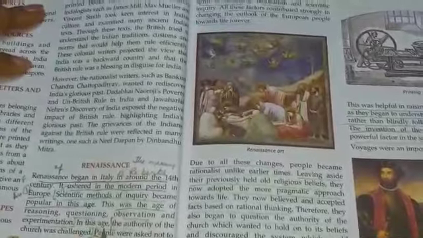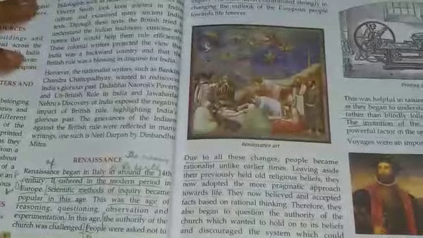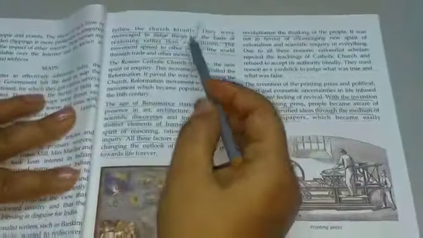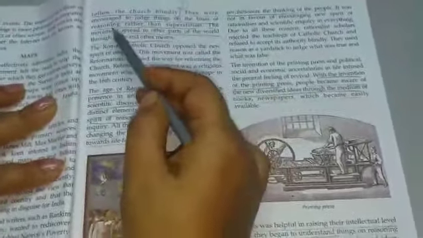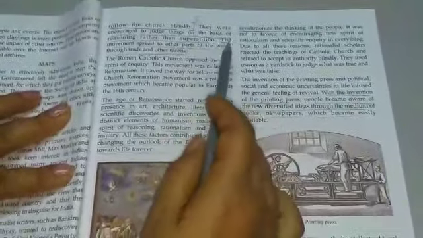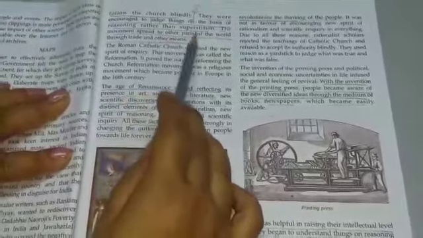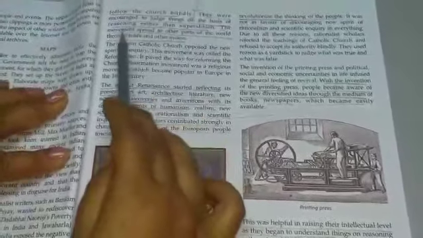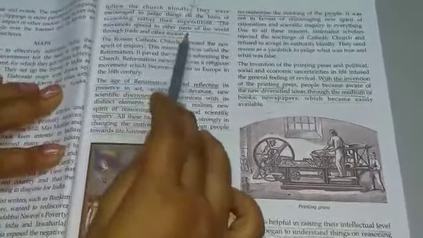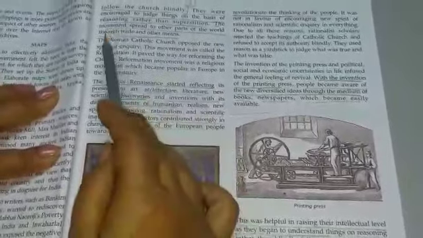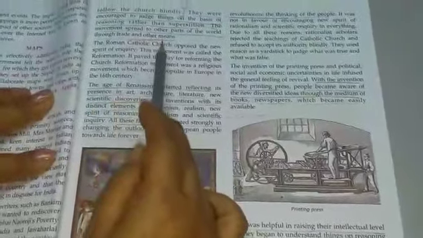In this age, the authority of the church was challenged. People were asked not to follow the church blindly. They were encouraged to judge things on the basis of reasoning rather than superstition. The movement spread to other parts of the world through trade and other means.